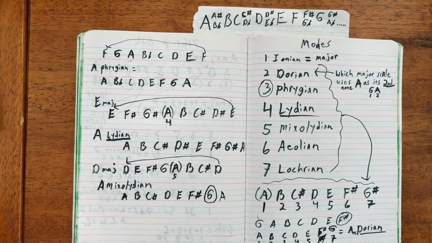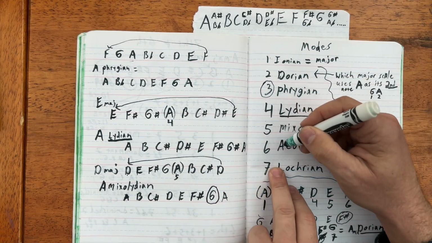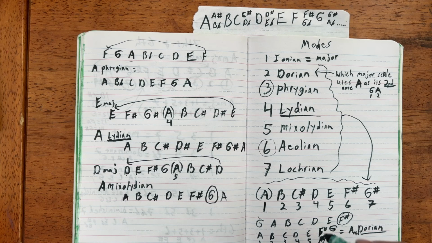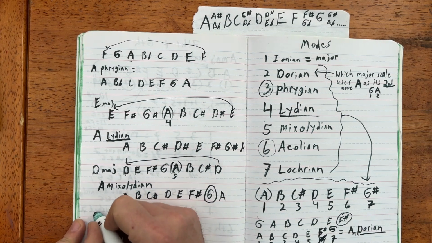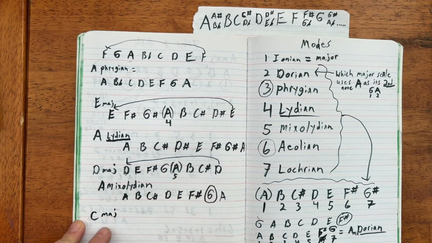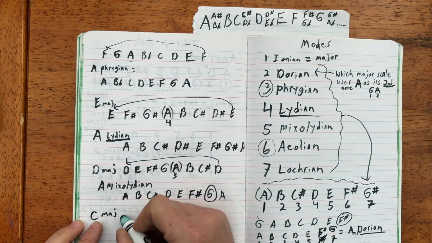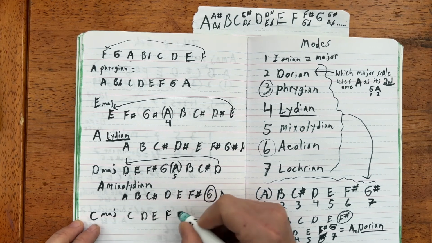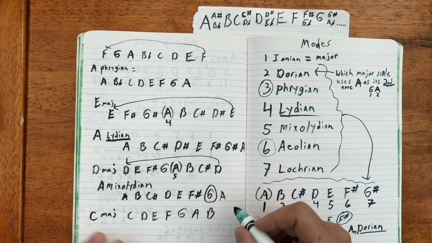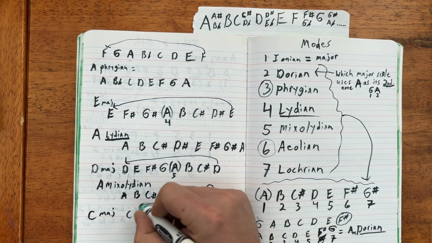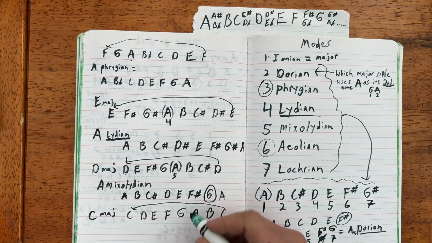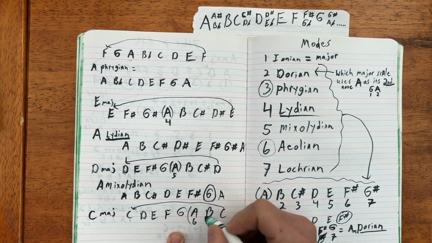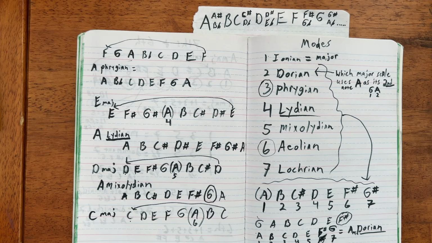Okay? So here we have to ask ourselves, Aeolian is 6. So which major scale uses A as its 6th note? Well, that's C major. And if we write out C major, we have C, D, E, F, G, A, B, and then that brings us to C. Let me go back around, okay? And we have 1, 2, 3, 4, 5, 6. So our A is in the 6th position here. So we're correct so far.